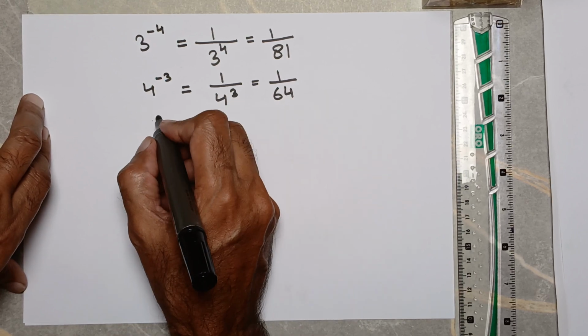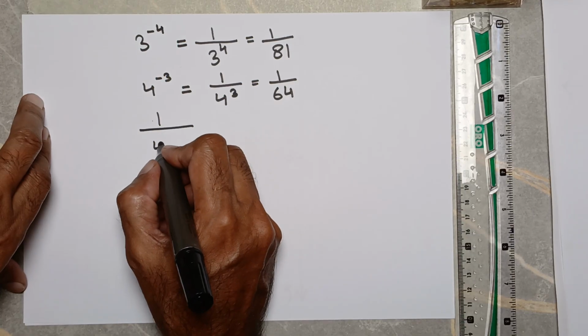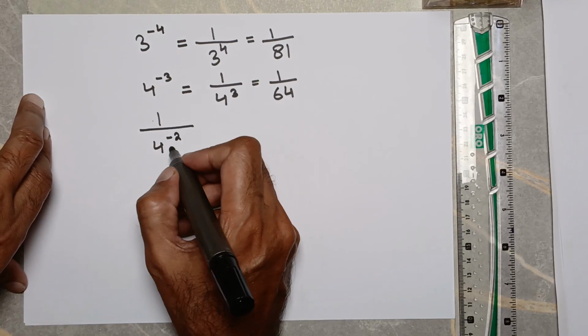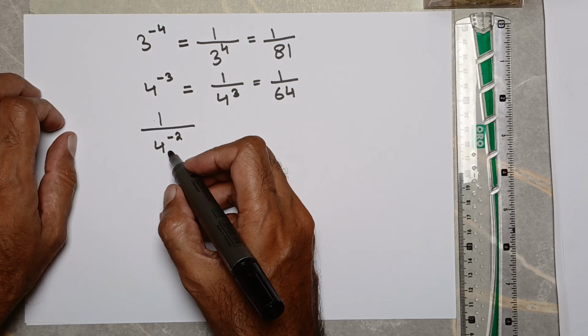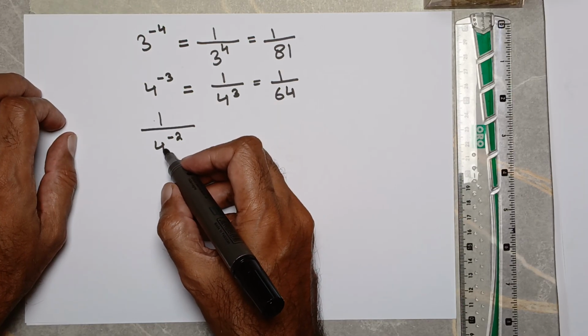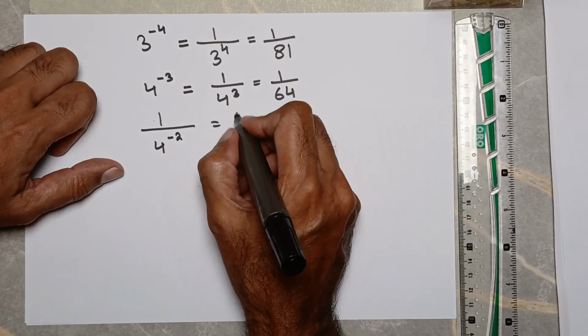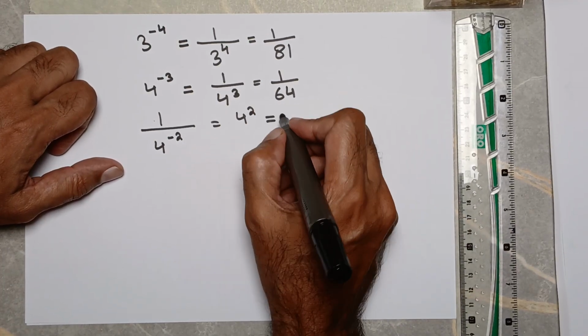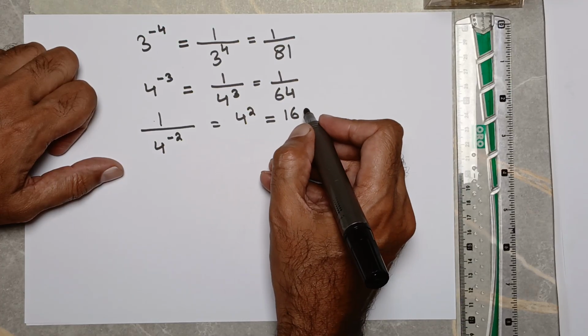Suppose we take another example. Suppose that we have 1 over 4 to the power minus 2. Now look, 4 to the power minus 2 is on the denominator side. What we will do, we will raise this 4 to the power minus 2 towards the numerator side and it will be 4 raised to the power 2 and the answer is quite simple. It is 4 multiplied by 4, that is 16.